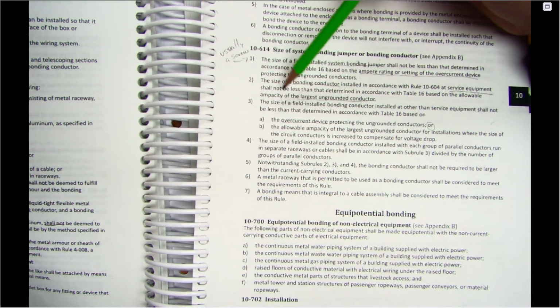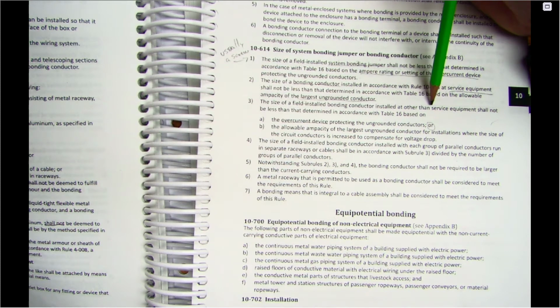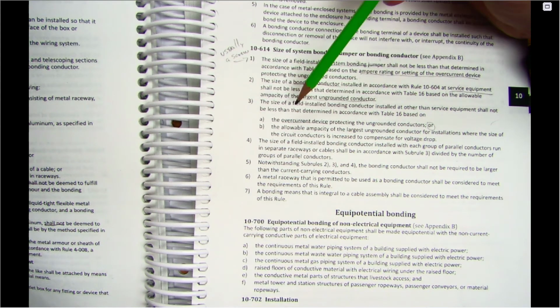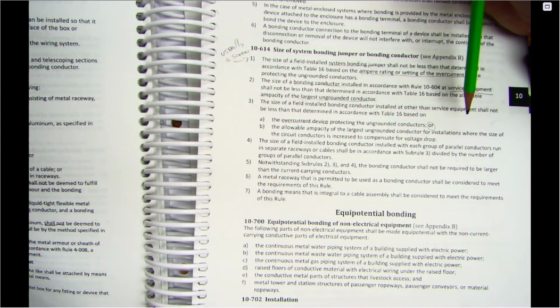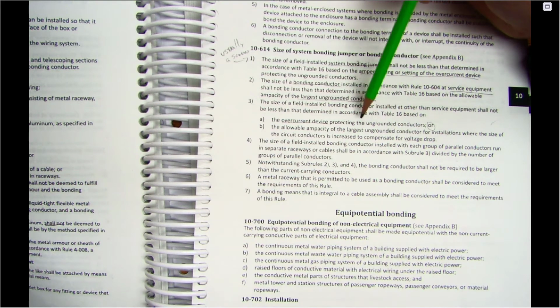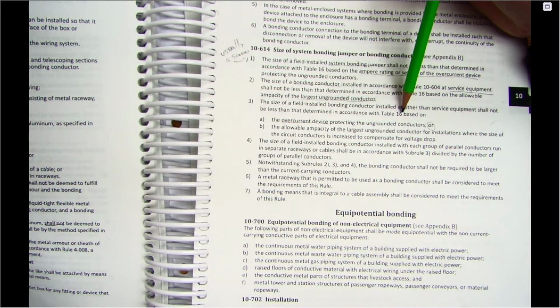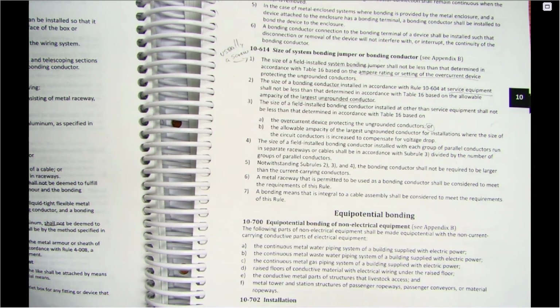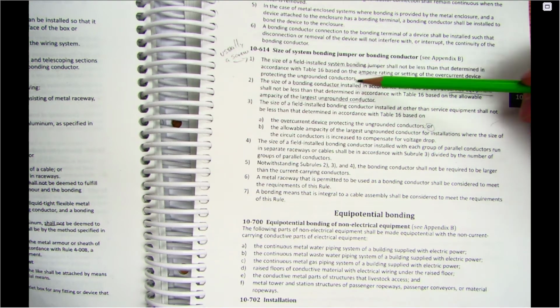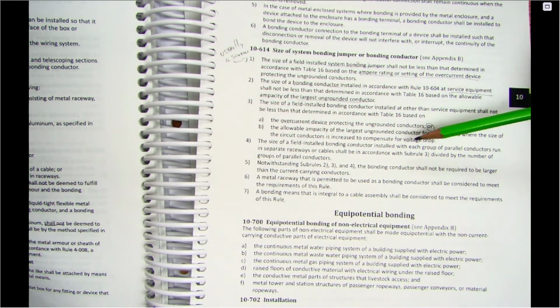Then number 3 says the size of a field installed bonding conductor installed at other than service equipment shall not be less than that determined in accordance with Table 16 based on the overcurrent device, or the ampacity of the largest ungrounded conductor if we've used an increase due to volt drop. So if you have an increase due to volt drop, use that. If we're just doing a regular bond for anything other than service equipment, we're going to use the overcurrent device. Okay, so that's a huge portion of that rule. It's getting us to Table 16, but we really got to know what scenario we're talking about first before we go to Table 16 so that we're using the right column.